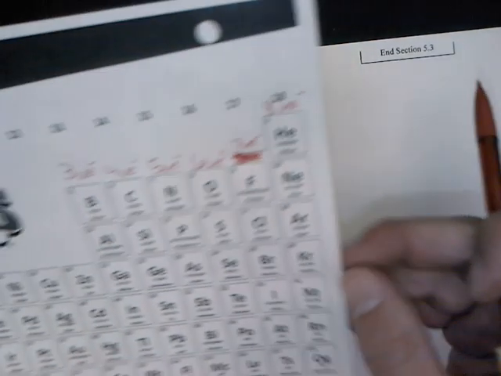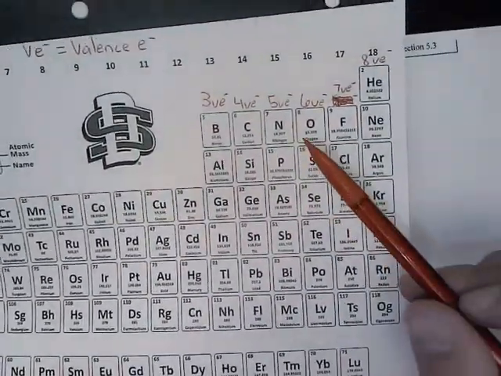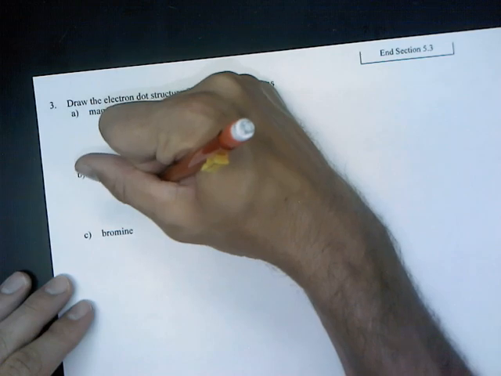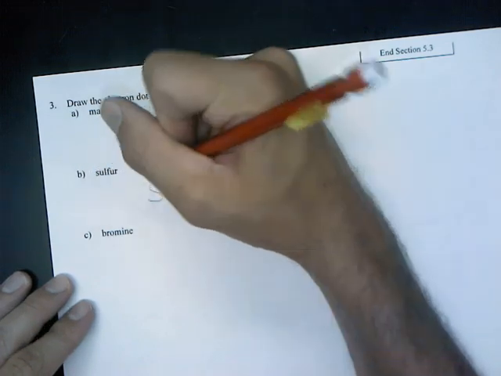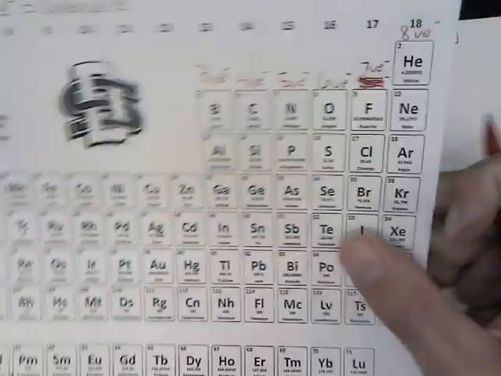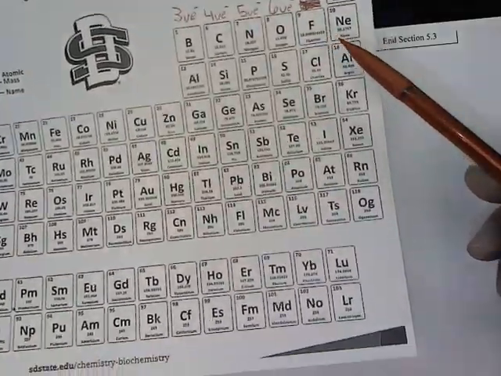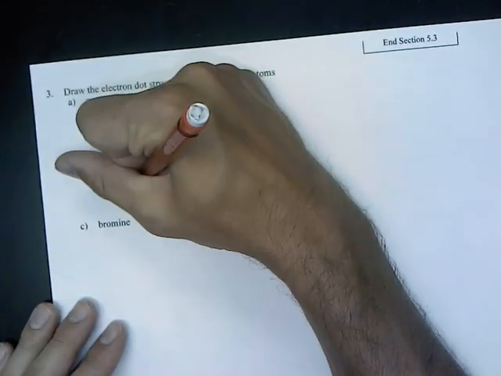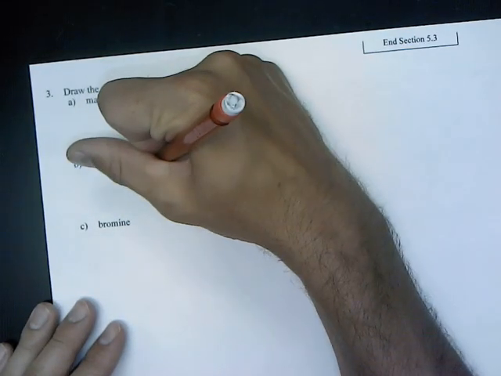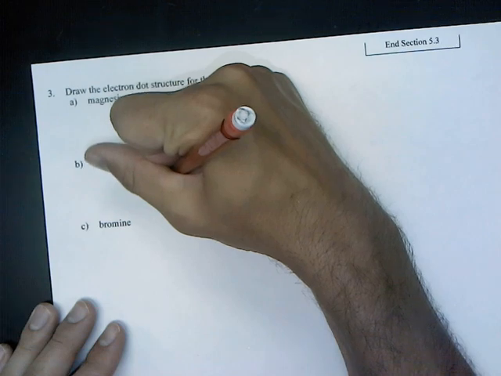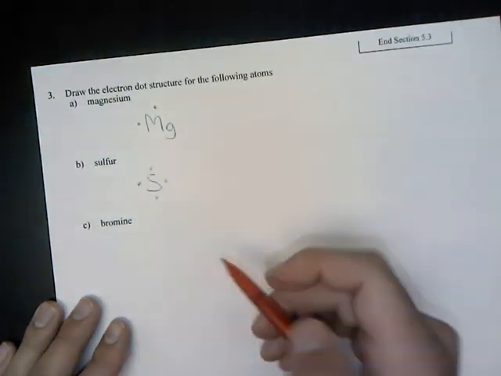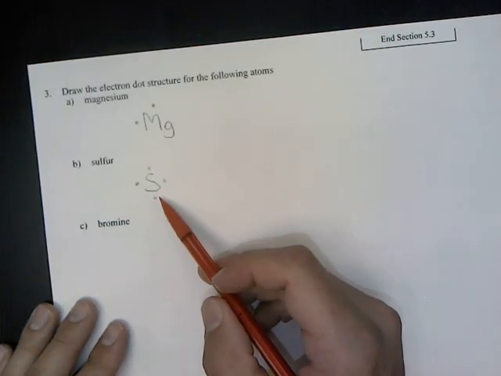So we go through and find the next one, S for sulfur. We start out with the symbol S and want to know how many dots to put around sulfur. We find sulfur, we go up, and we need 6 dots. We always start with 1 dot and go around, wanting each of the 4 sides to have a dot.